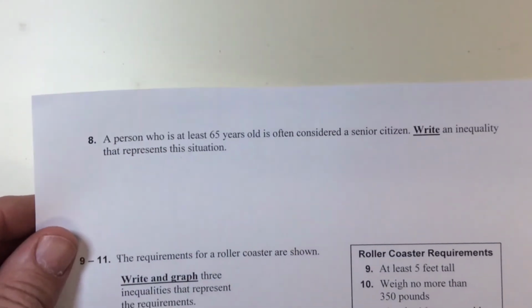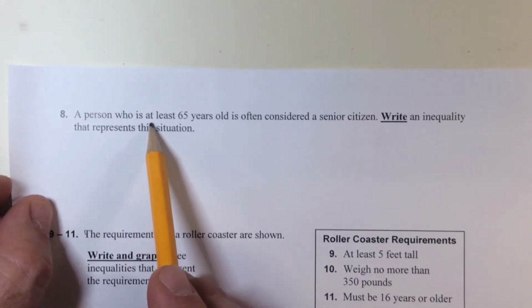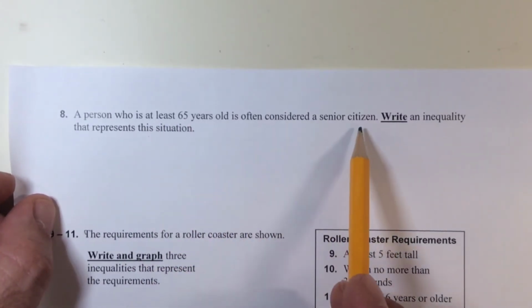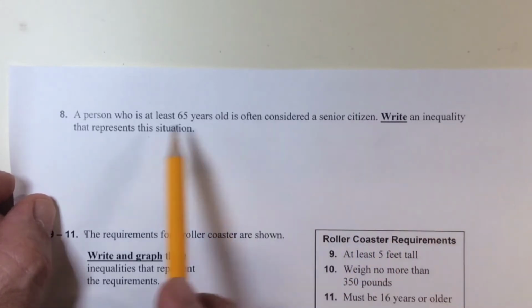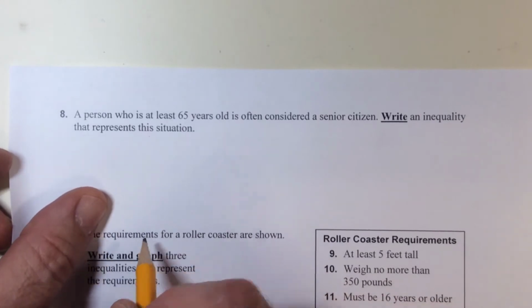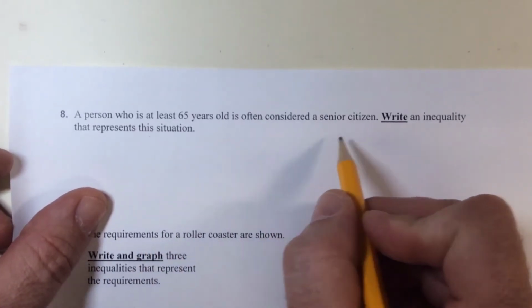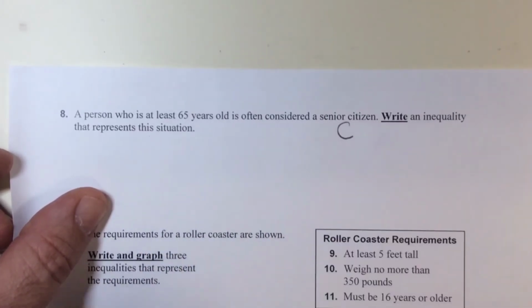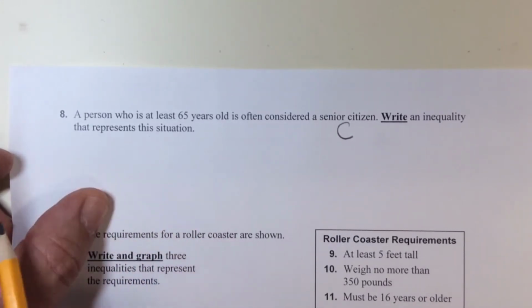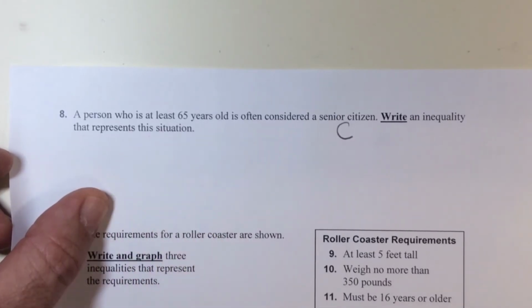For number 8, a person who is at least 65 years old is often considered a senior citizen. Write an inequality that represents this situation. So for senior citizen, I'm going to use a C for the variable. Okay? And you will have to write an inequality that shows that the senior citizen has to be at least 65 years old.